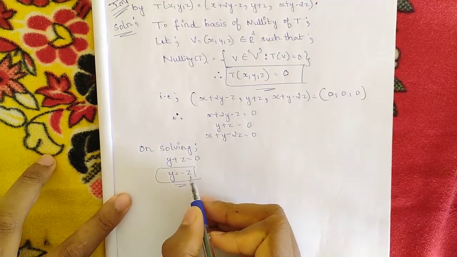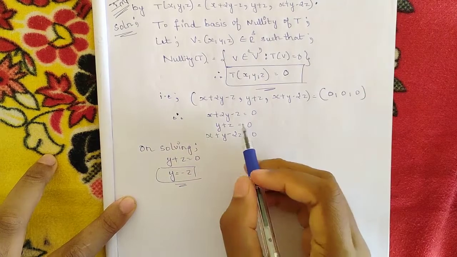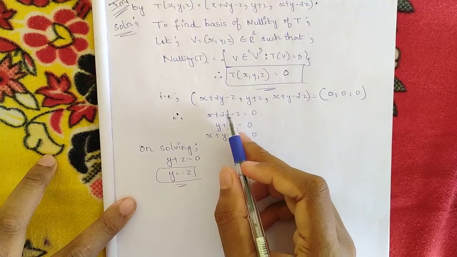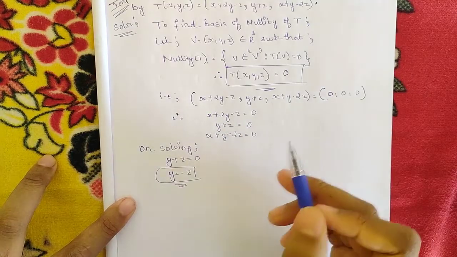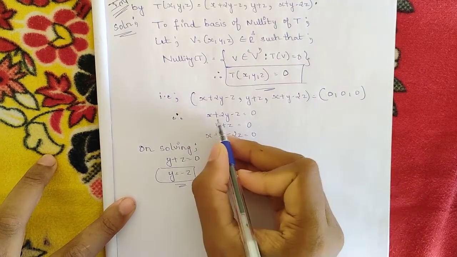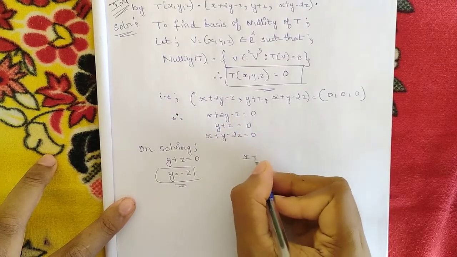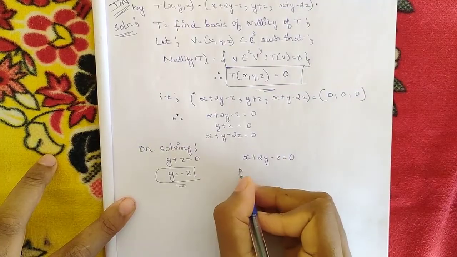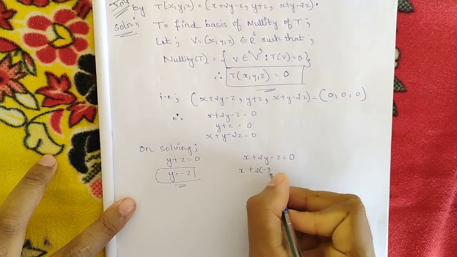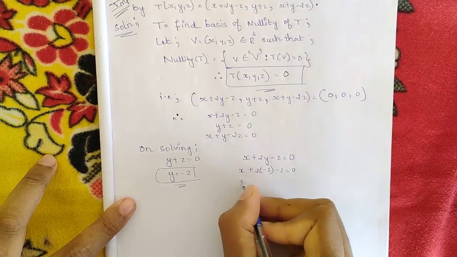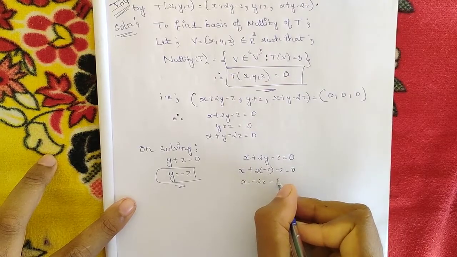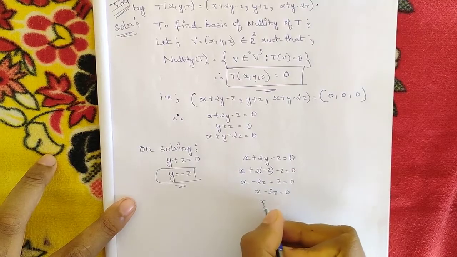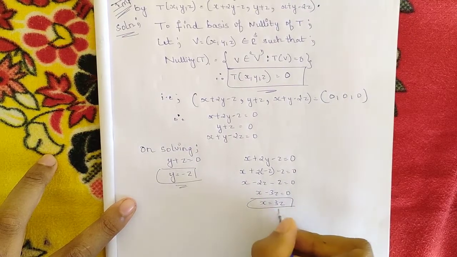Since we got y equal to minus z, the other two equations are there, right? In those other two equations, I am writing the values of x and y in terms of z only. Now consider this term x plus 2y minus z equal to 0. Here substitute the value of y as minus z. So x plus 2 into minus z equal to 0, so x minus 2z minus z equal to 0. X minus 3z equal to 0, so x would be equal to 3z. Okay.